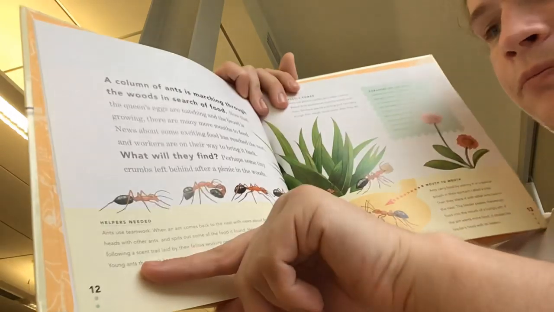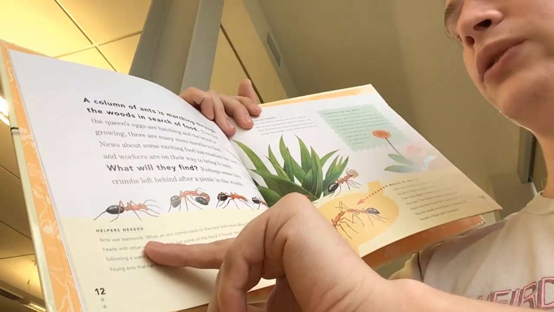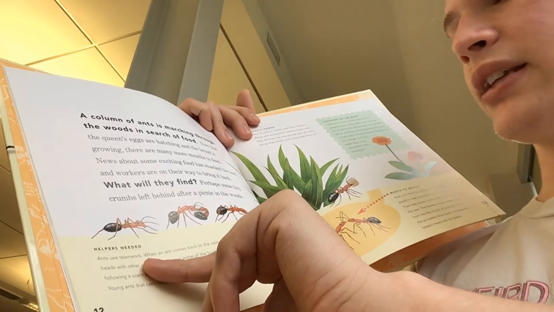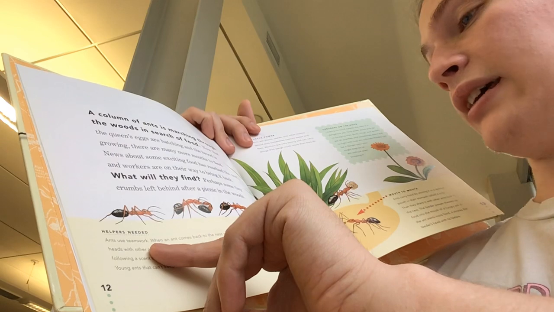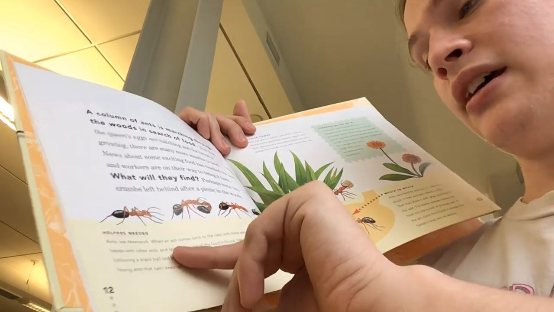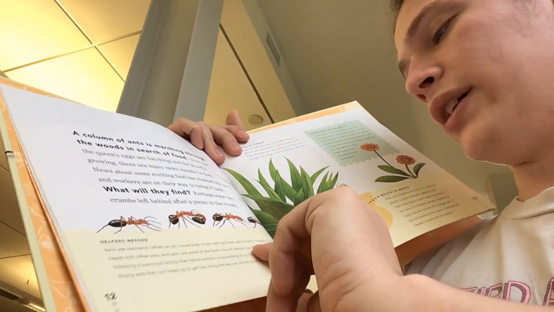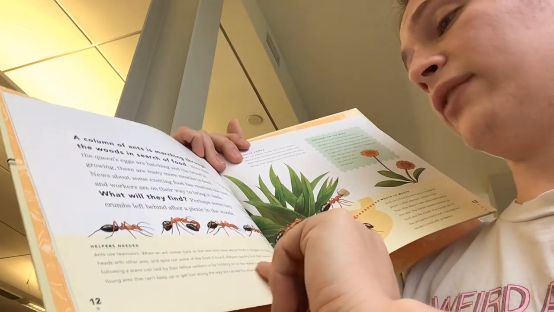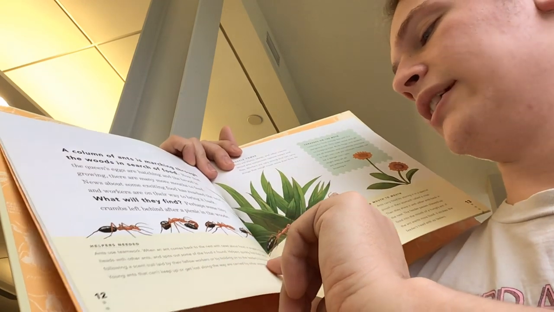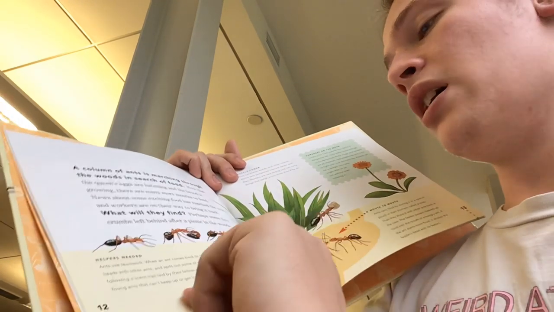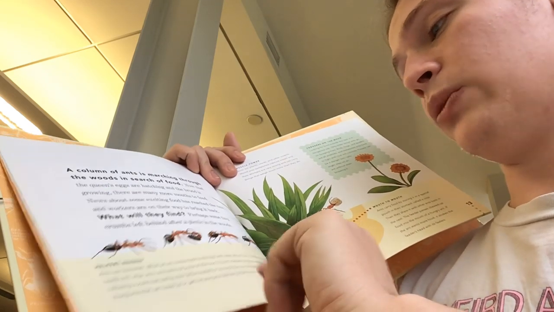Helpers needed. Ants use teamwork when an ant comes back to the nest with news about food. It wiggles its feelers, butts heads with the other ants, and spits out some of the food it found. Helpers quickly find their way to the food by following a scent trail laid by their fellow workers, or by holding on to the leader's hind legs with their feelers. Young ants that can't keep up or get lost along the way are carried by other workers.